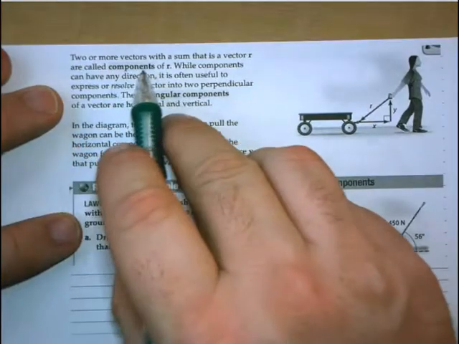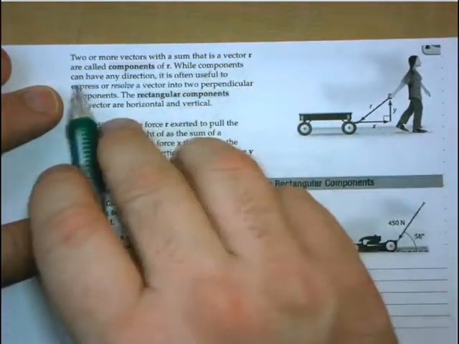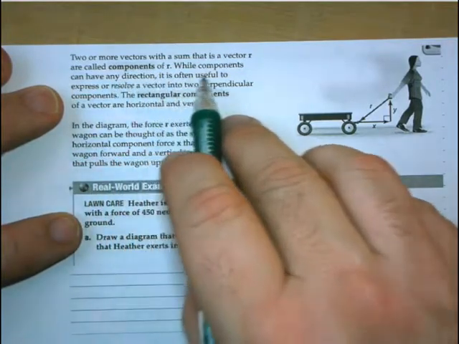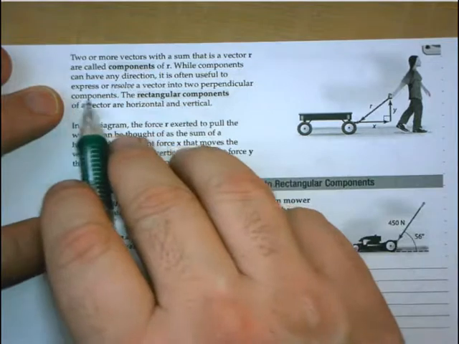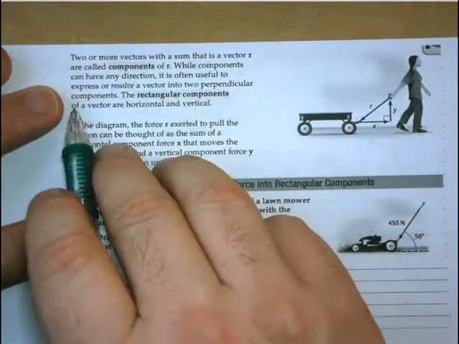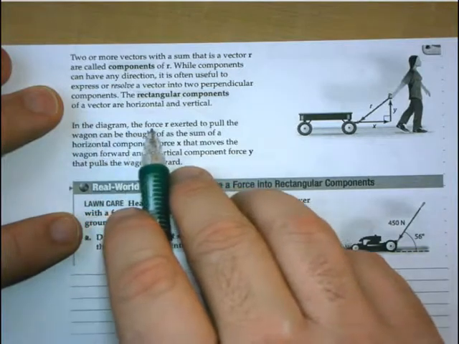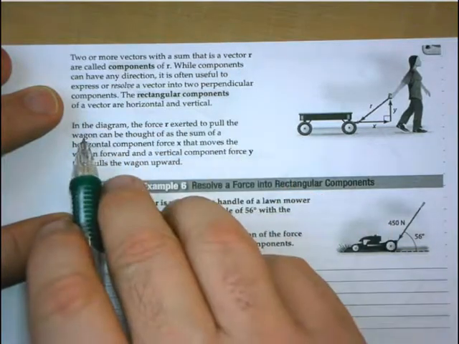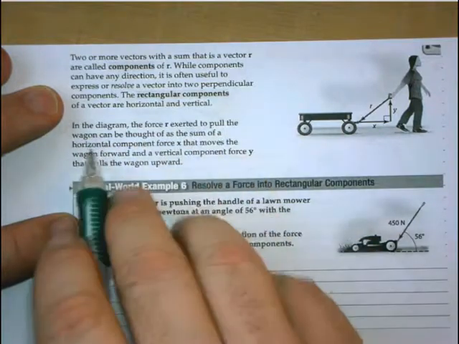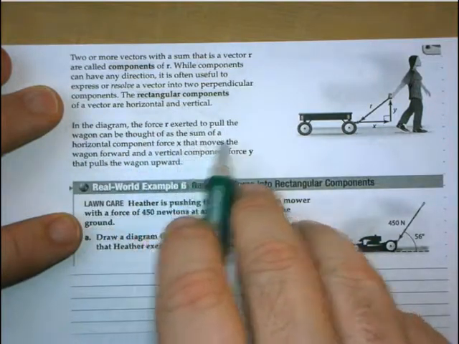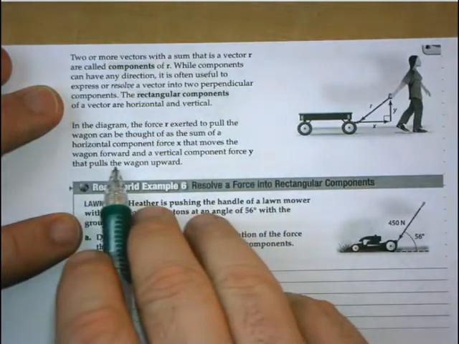Two or more vectors with a sum that is a vector r are called components of r. While components can have any direction, it is often useful to express or resolve a vector into two perpendicular components. The rectangular components of a vector are horizontal and vertical. In a diagram, the force r exerted to pull the wagon can be thought of as a sum of a horizontal component force x that moves the wagon forward and a vertical component force y that pulls the wagon upwards.